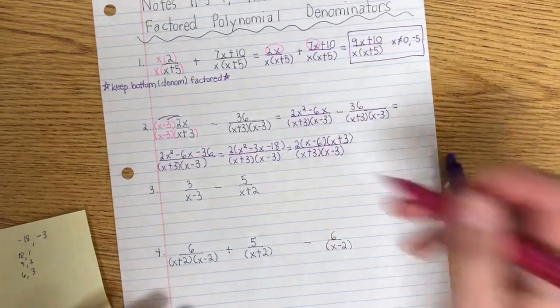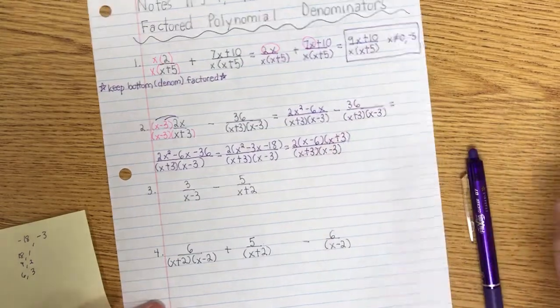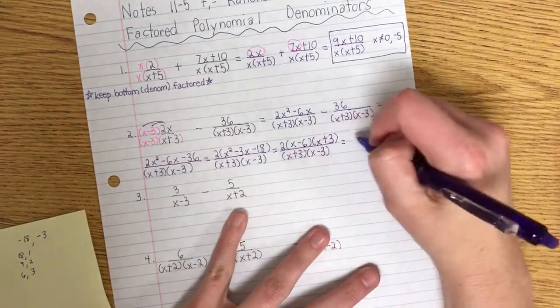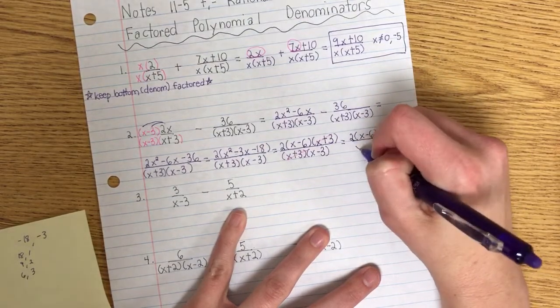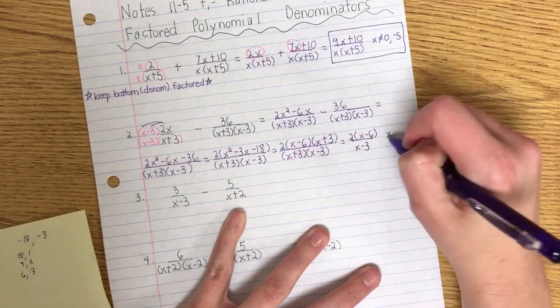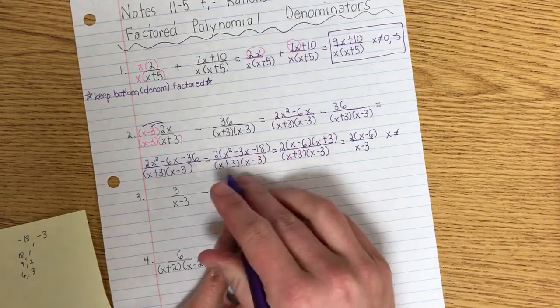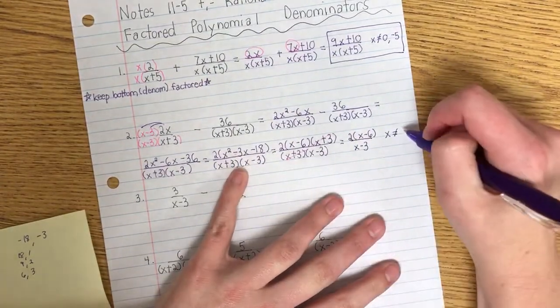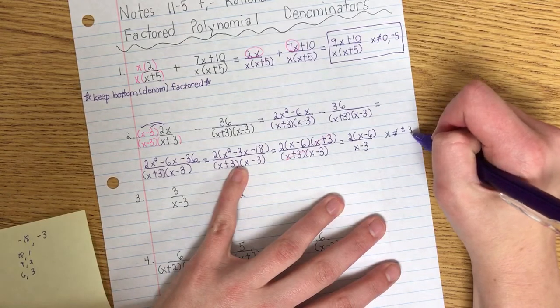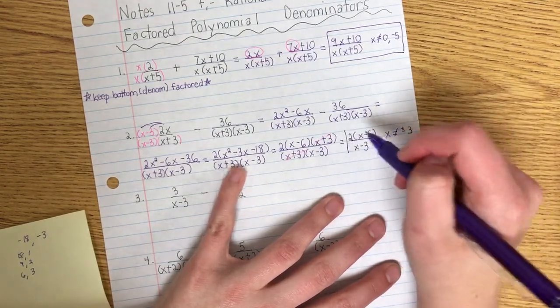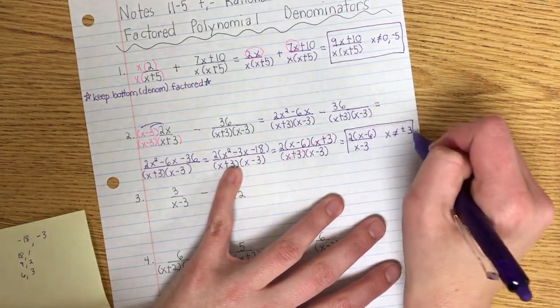So here, when these two factors cancel, I'm left with 2 times x minus 6 on top, and x minus 3 on bottom, where x cannot equal, from the original denominator, plus or minus 3. It can't be either one because of the denominator.